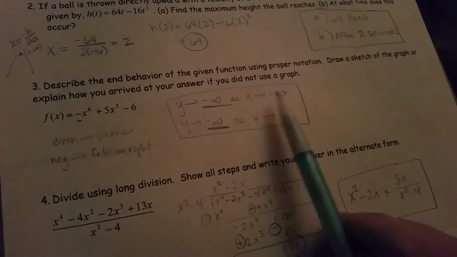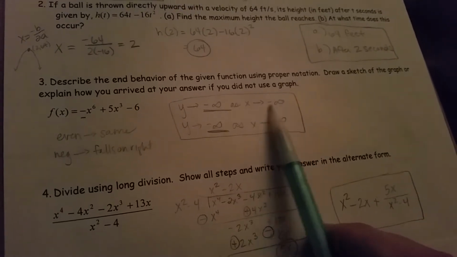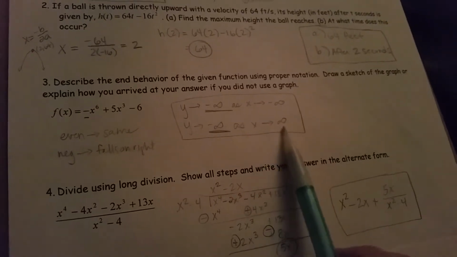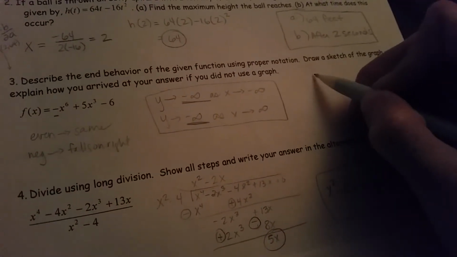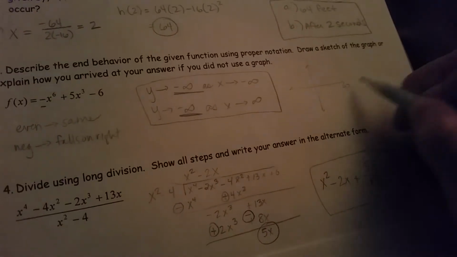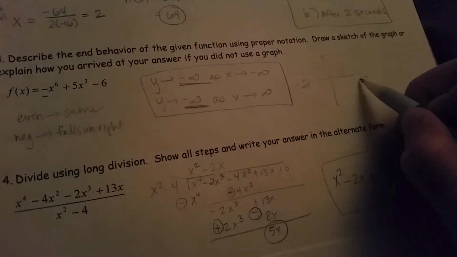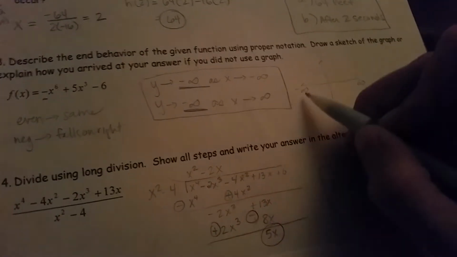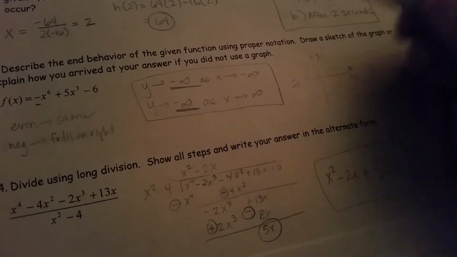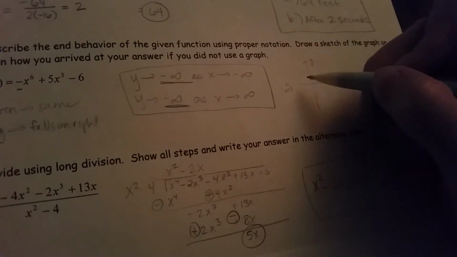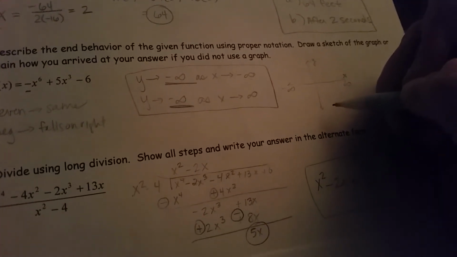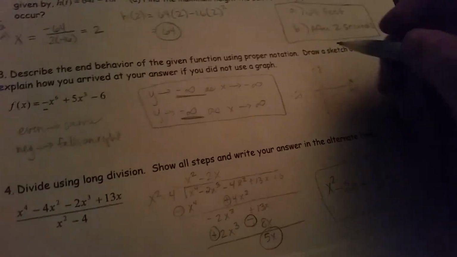Remember that as x goes to negative infinity, all that means is what happens on the left side of the graph. As x goes to positive infinity, that means what happens on the right side of the graph. So when you're thinking of your graph in terms of x, positive infinity is the right side, negative infinity is the left side. And then for your y, that's going to be up and down. If the end is going up, then it'll be positive infinity. If the end is going down, that will be negative infinity.